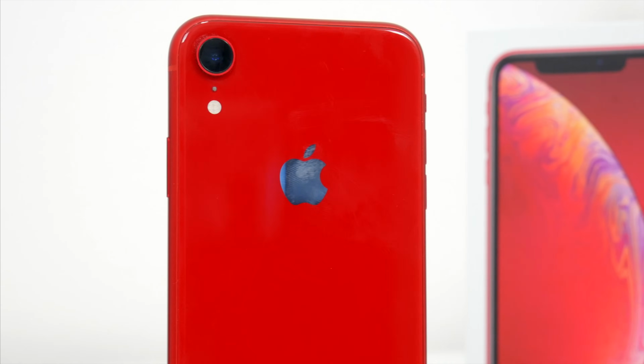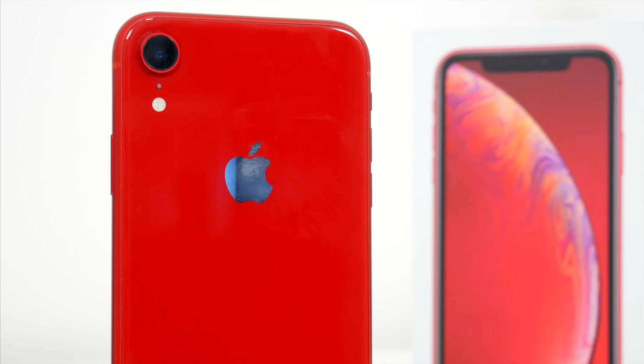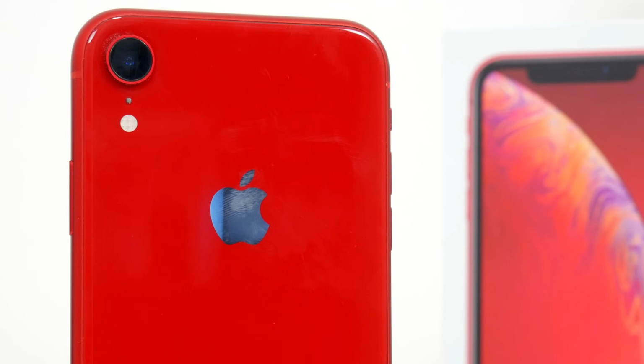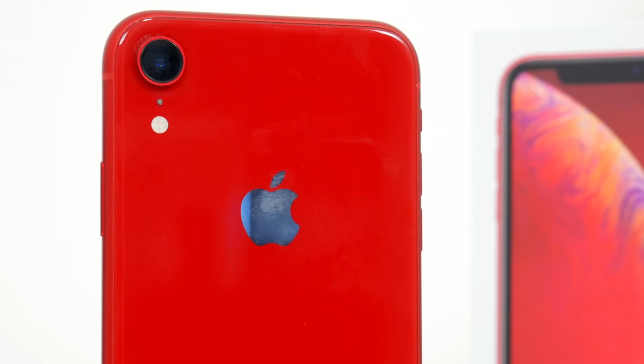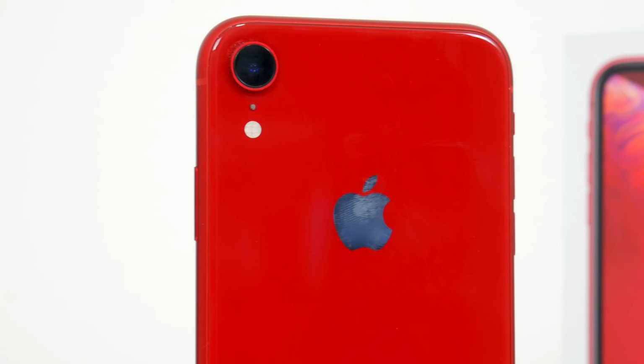The iPhone XR packs just one single lens around back. It's a 12 megapixel shooter at an f1.8 aperture with optical image stabilization, HDR, 4K video at up to 60 FPS, quad LED dual tone flash, and a couple other capabilities that I'll touch on in just a second.